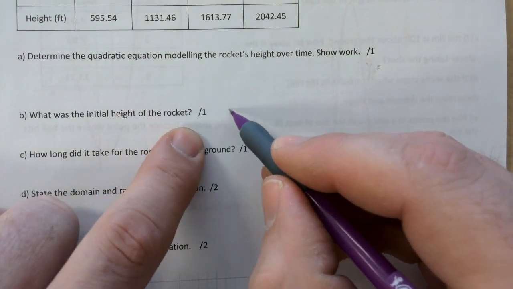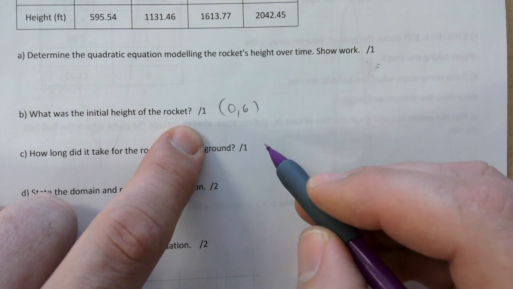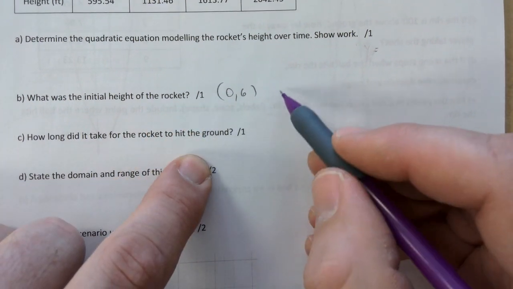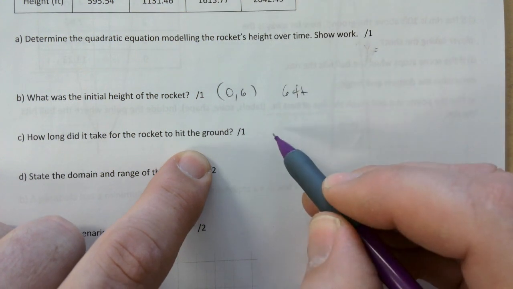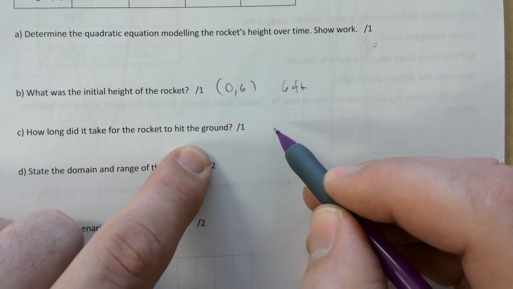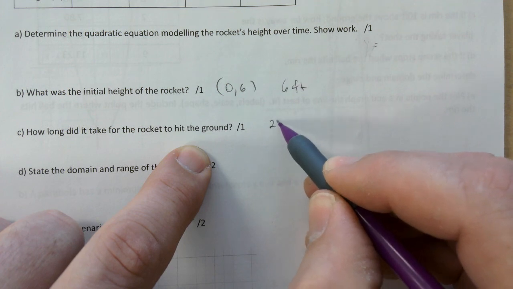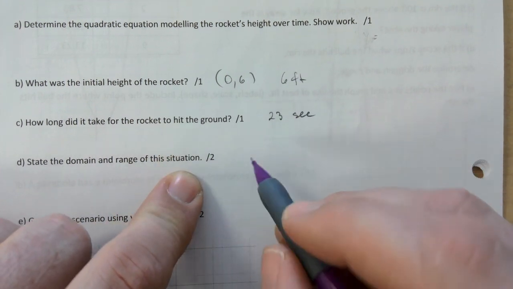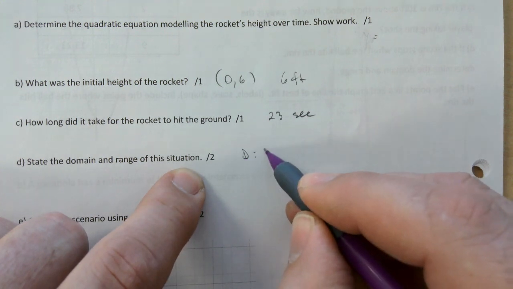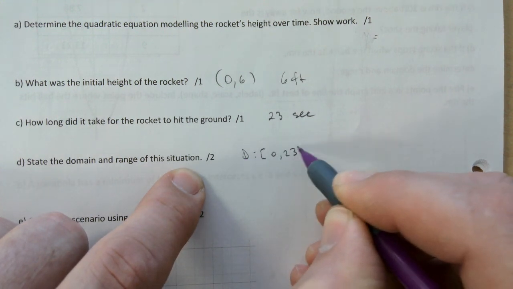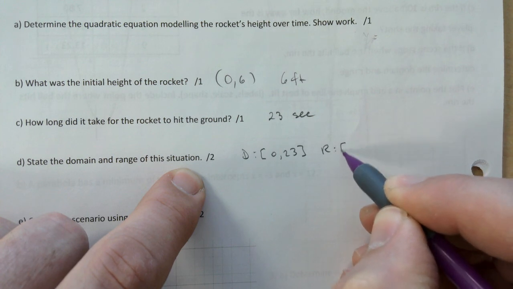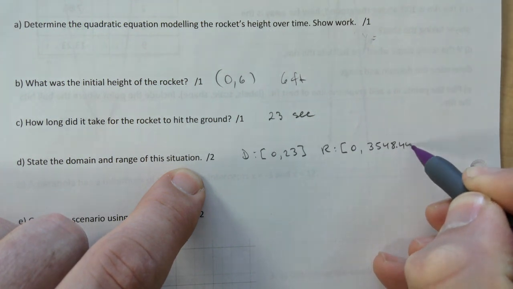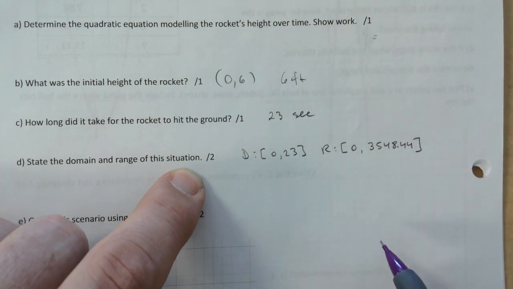Initial height would be 0.6 or 6 feet, right? C is going to be 23 seconds. Domain is 0 to 23. Range is 0 to 35.48 or 44. You're going to have to do some work to get that.